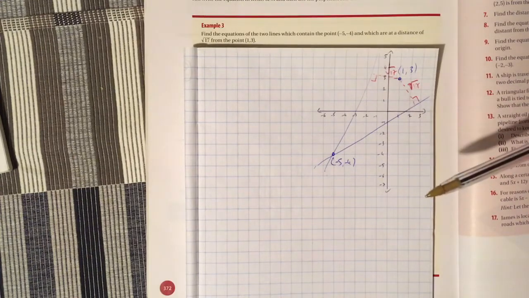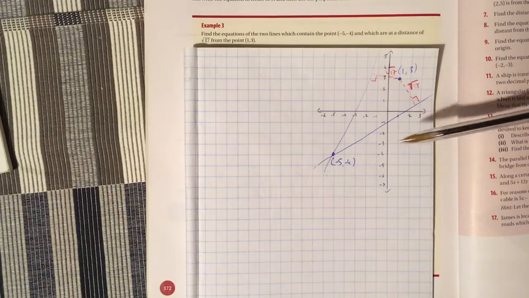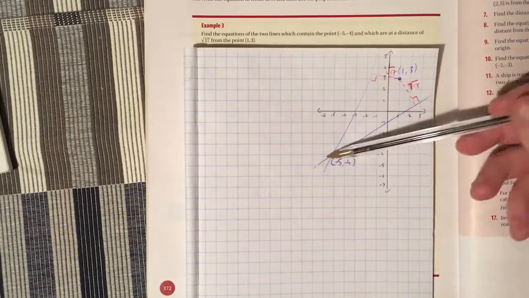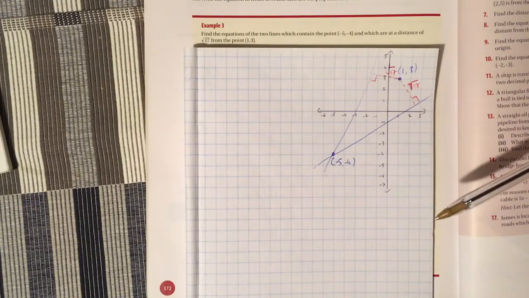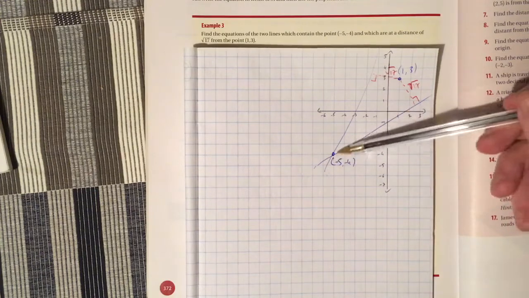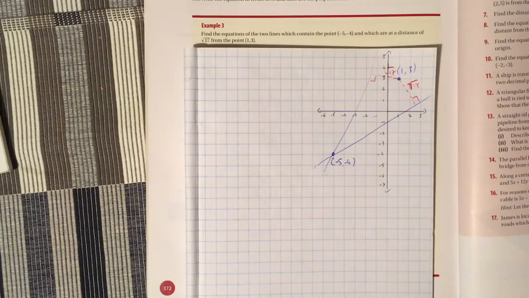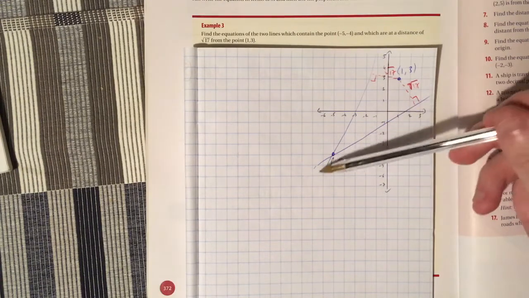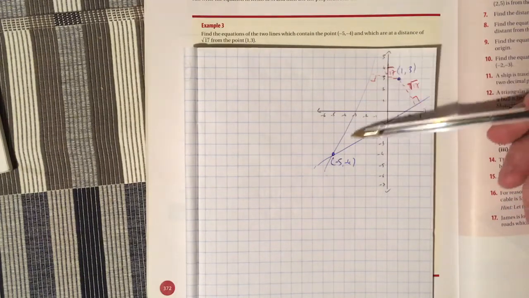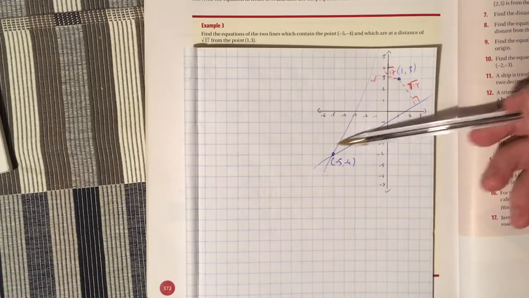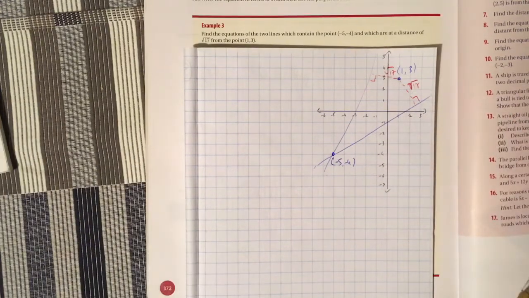To get the equation of a line, you need a point on the line and you need the slope of the line. I have a point on both of these lines. It's -5, -4. It's common to both. I'm not given the slope of these two lines, and I'm also not given a second point on these lines. So I can't calculate the slope and just sub them into the formula.